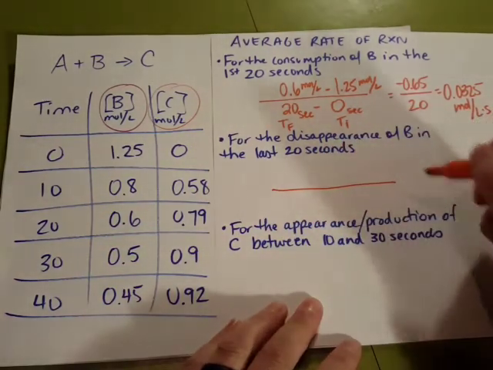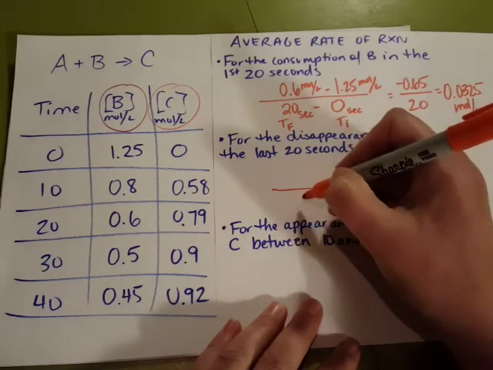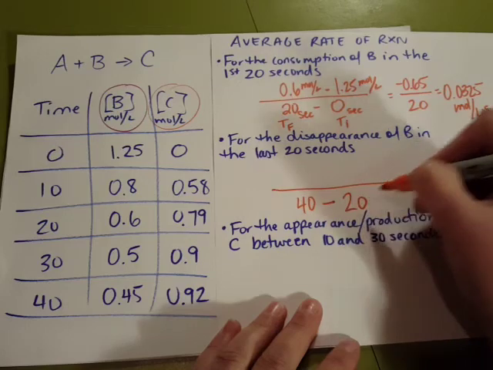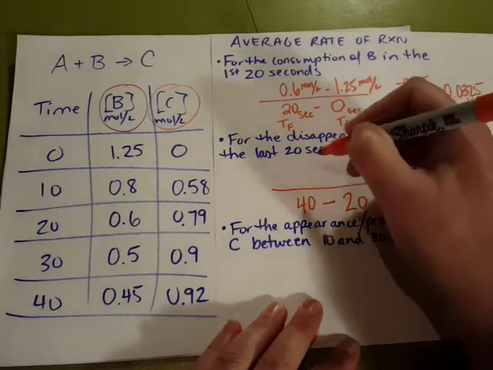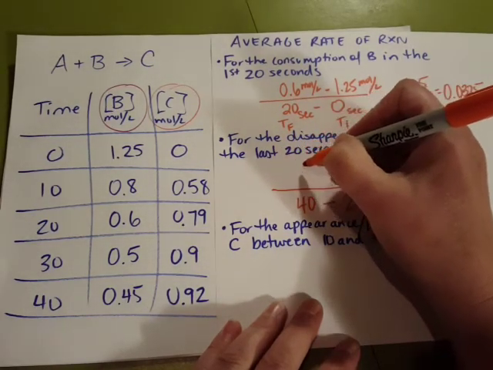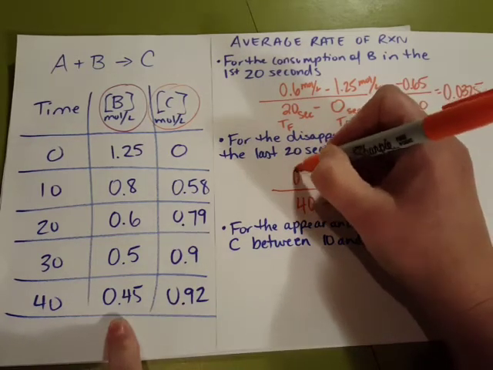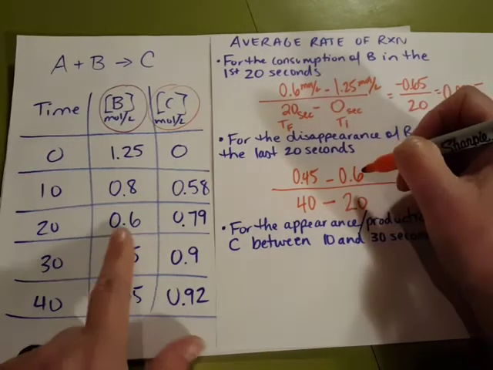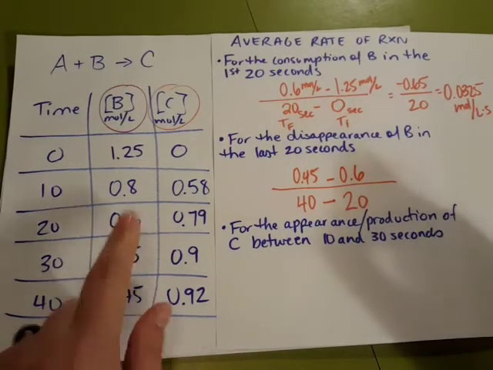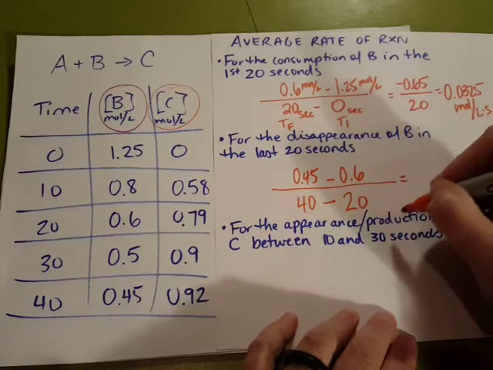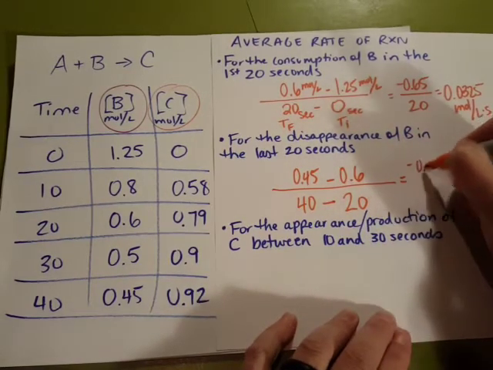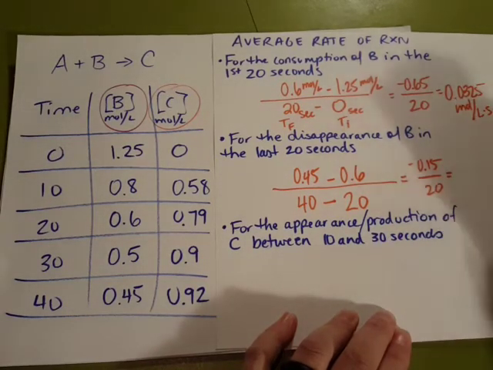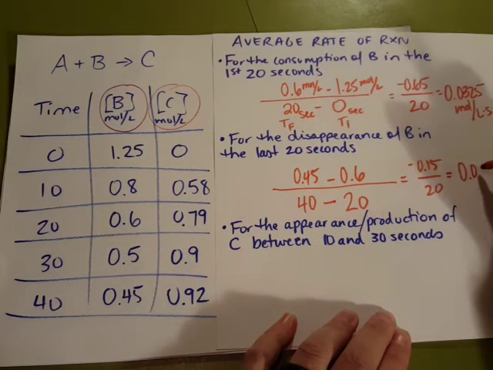So we'll set it up again where we're going to put our time final first. So 40 seconds minus 20 seconds. And it's always final minus initial. So we'll look for our final concentration, 0.45 minus 0.6. And again, we get that negative number on top, but that's okay. When we do our division, we're just going to leave it as a positive value.